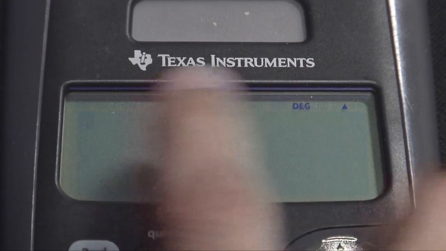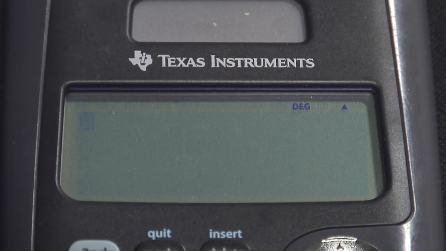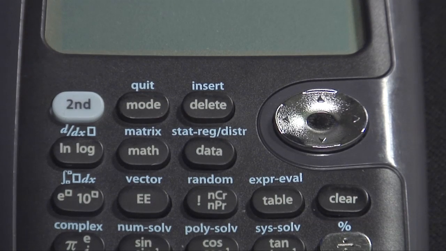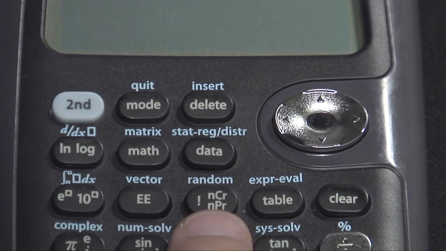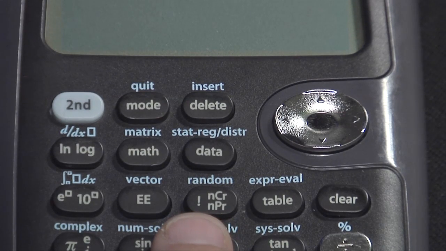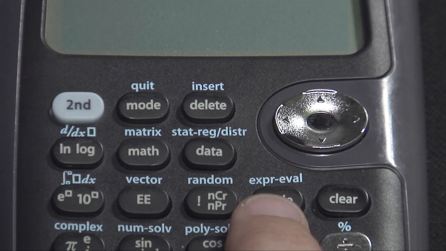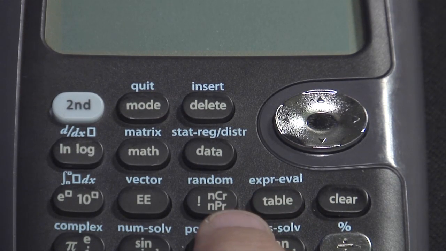I'm not really worried about any modes that it may be in up top. So let's say that I have 15 items and I want to choose 13. So I need the combination of 15 choose 13. You'll notice third row over, third from the left, and actually the right, I have the exclamation mark, which stands for factorial, NCR, and NPR. We want NCR for combinations.